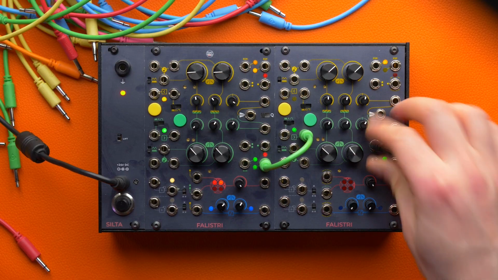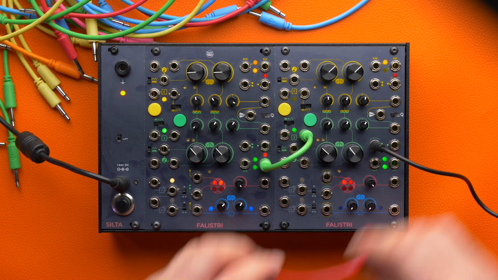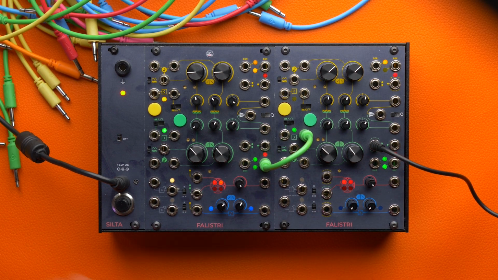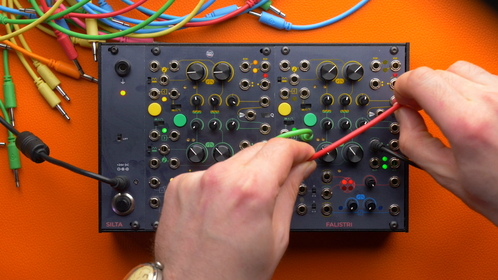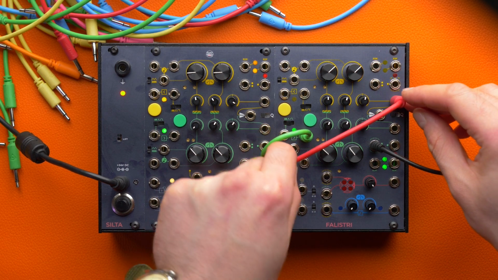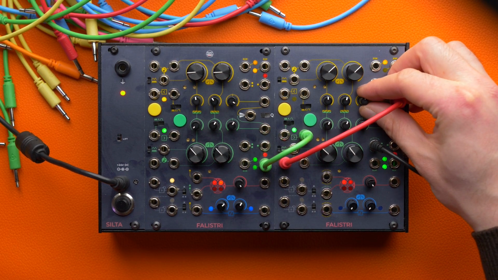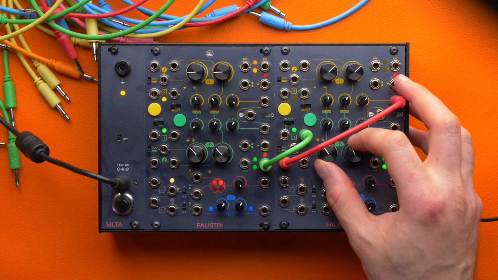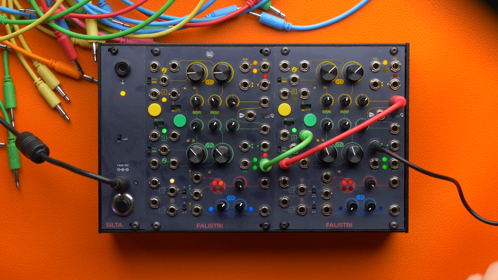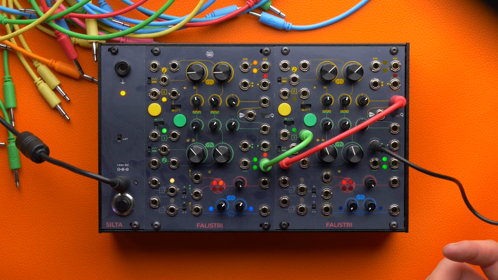Well, I can just listen to its output here, because I can use the attenuated output to change its frequency. Which is a very cool effect.